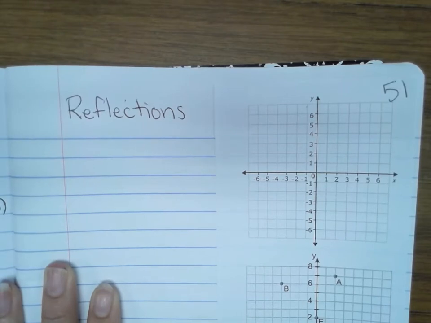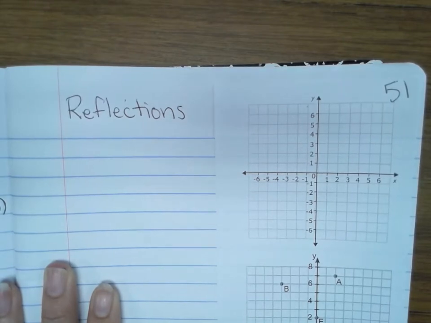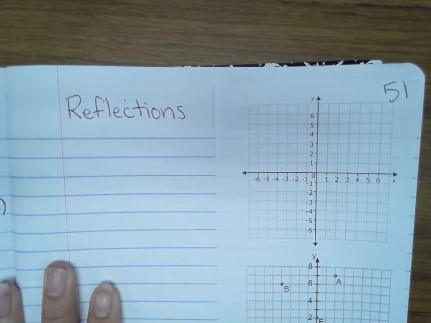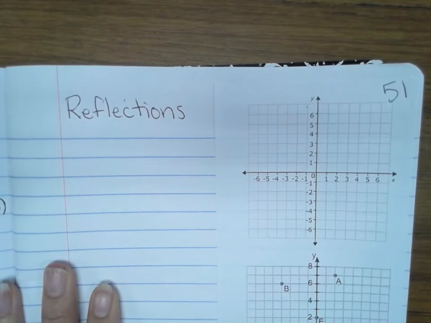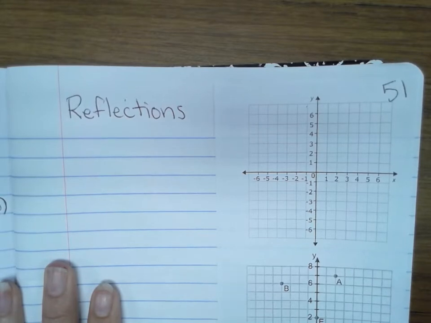Okay, now these are reflections on the coordinate plane. I want you to think what you know about reflection. Where have you heard that word before? Most of you probably thought of a mirror. When you look at a mirror, it looks exactly like you except it's flipped. Notice when you look in a mirror, you can't read the words on your shirt because they're backwards. Okay, well that's what we're going to be working with here.